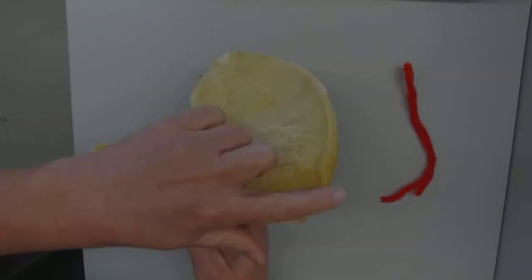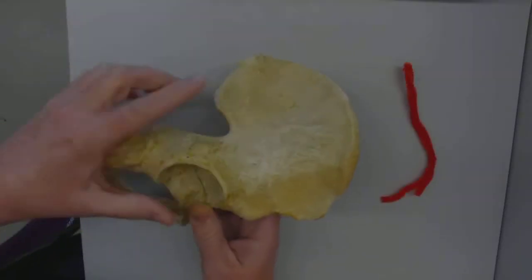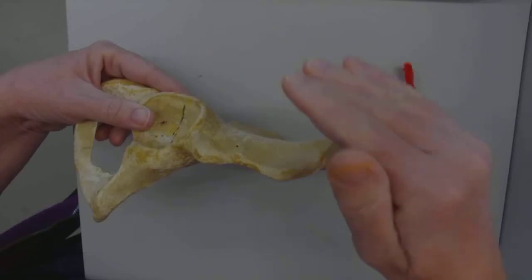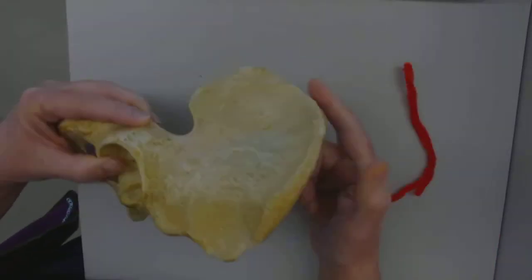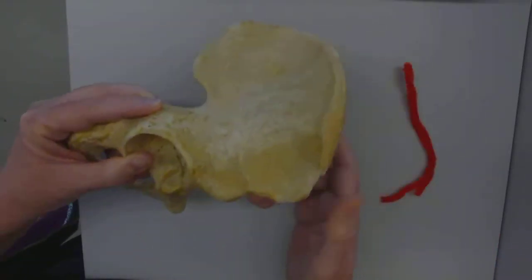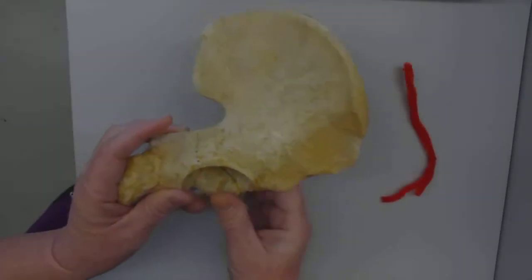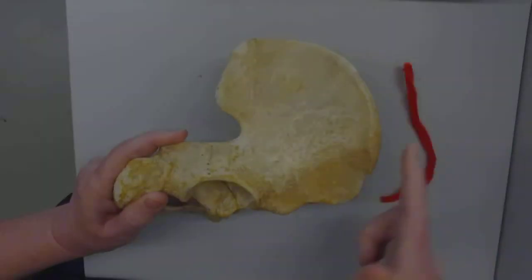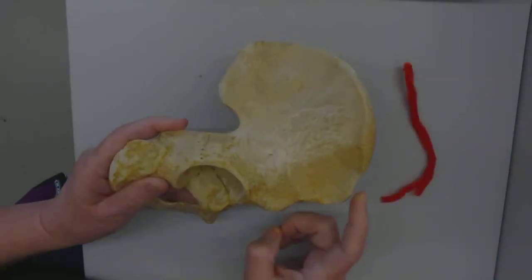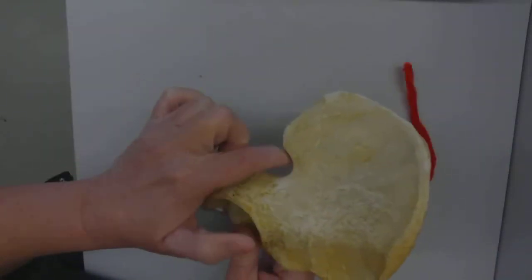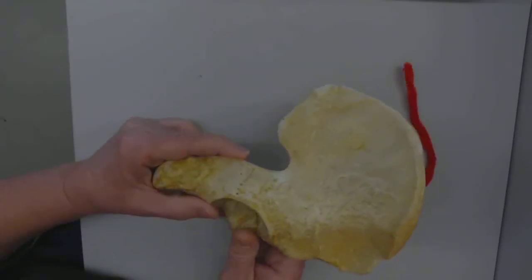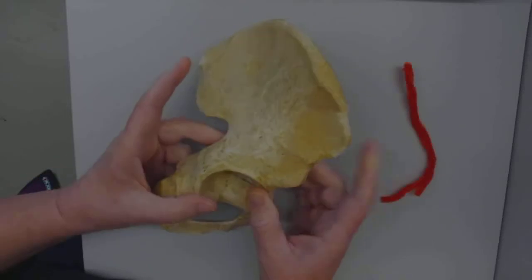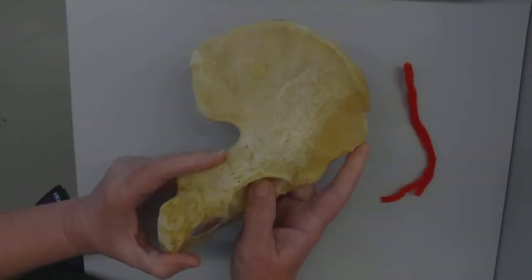We also notice that the top of the ilium here has a crest, and you can see it actually dips over on that posterior side. So this is called the iliac crest. And there are important markings here and here at the ends of that iliac crest. Now remember, this sciatic notch is the posterior side. So this is the posterior end of the iliac crest, and this is the anterior end of the iliac crest.